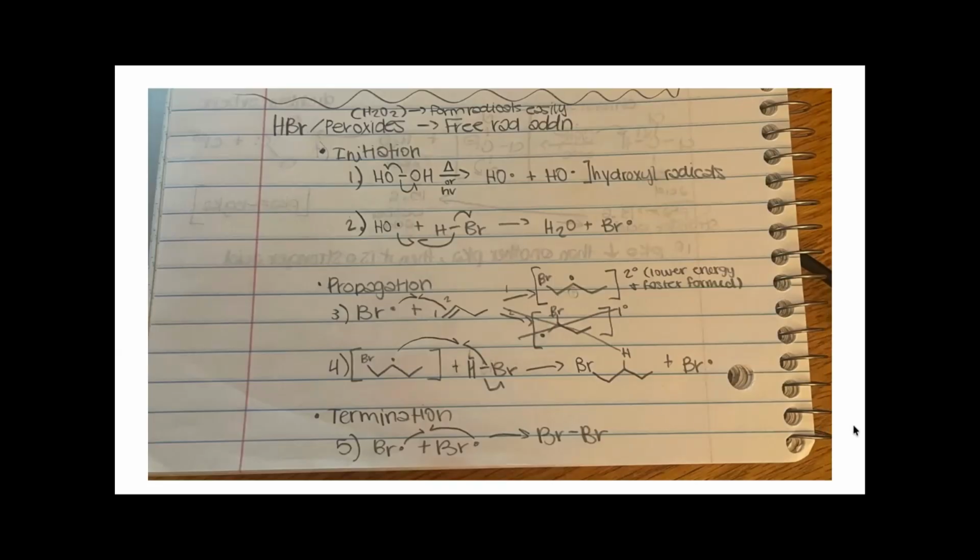As you can see at carbon 1, the bromine was added to form the radical shown in the brackets. The radical in the brackets is secondary, which means it's lower energy and more easily formed. That's why this type of reaction is anti-Markovnikov and adds to the least substituted carbon, just because it's a faster reaction and it has lower energy.